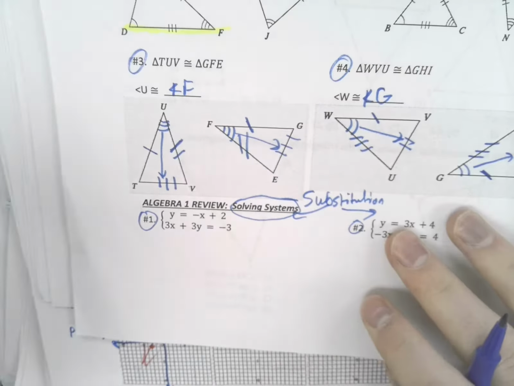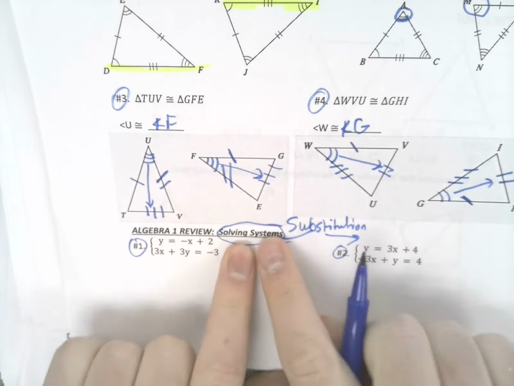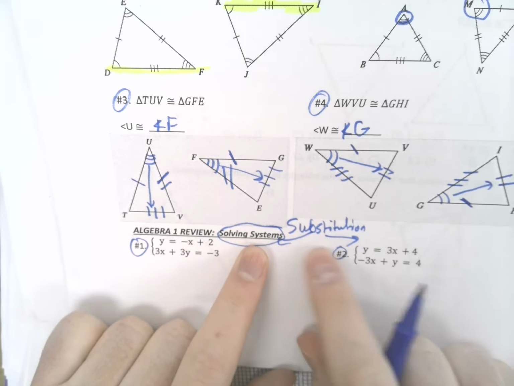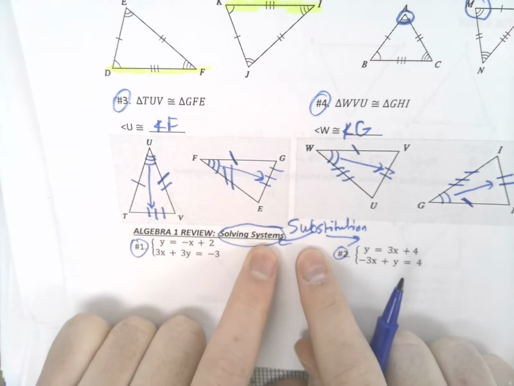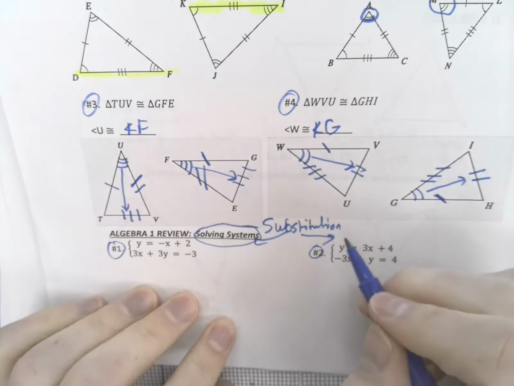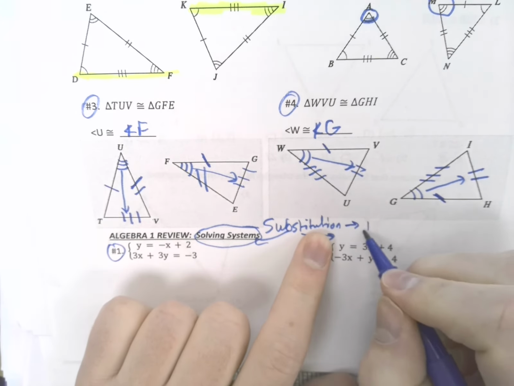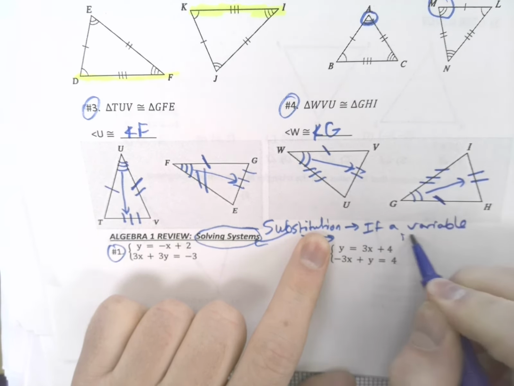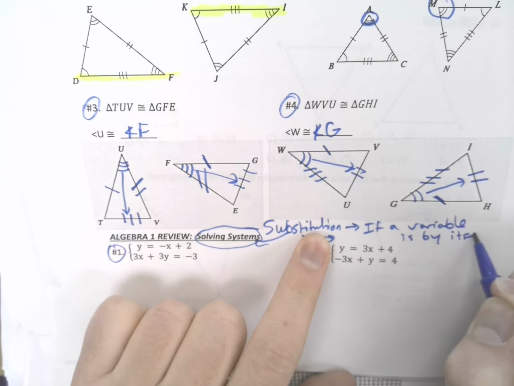And so guys, before we get into day 5, I just wanted to do a quick reminder about solving systems. It seems like there's a couple of us maybe that are still struggling a little bit. I mentioned yesterday that we're going to be using substitution to solve both of these. And the way we know to use substitution is if a variable is by itself.